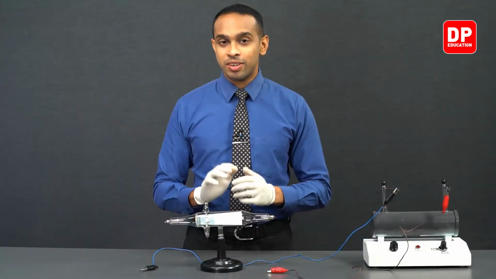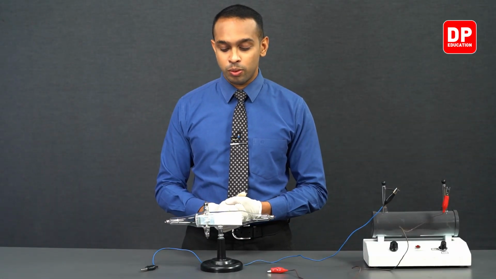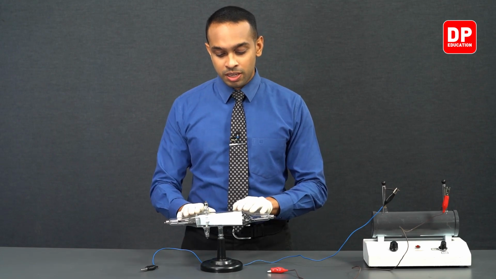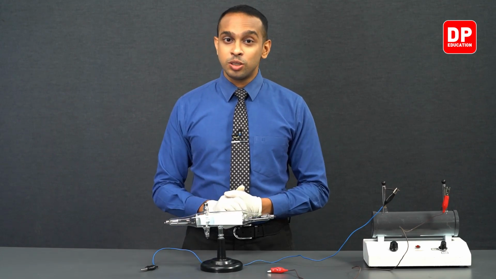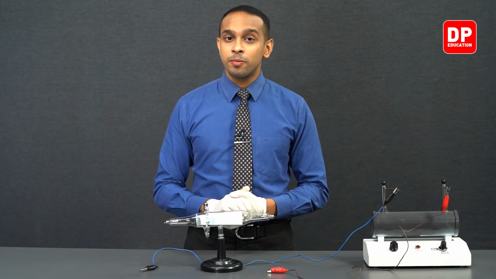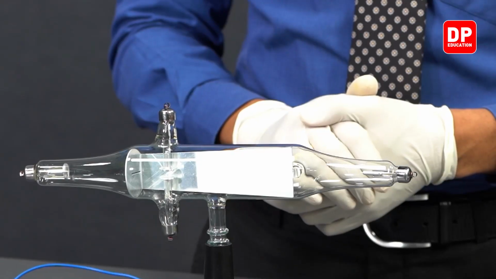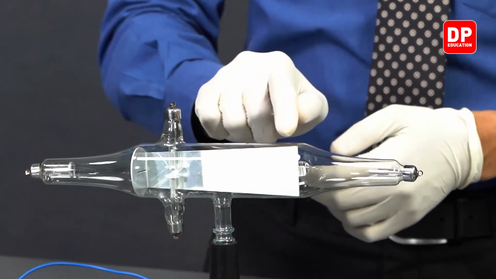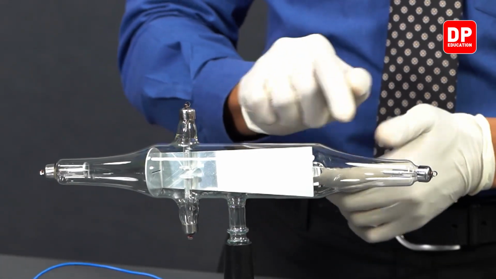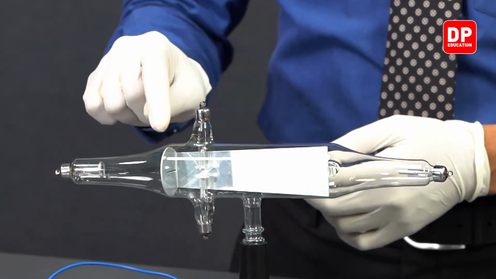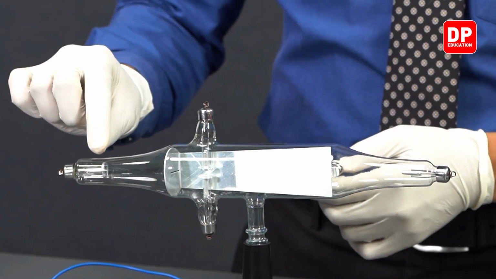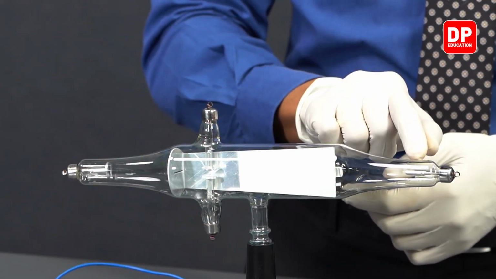Now students, we have another type of cathode ray tube over here. This specific type of cathode ray tube is used to observe the path of the cathode ray. You can see there's a metal plate over here, and this is the cathode and this end is the anode.